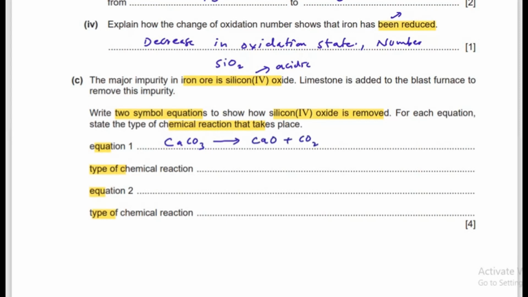Generally a temperature of 950 to 1000 degrees Celsius is required. When one reactant or one compound is broken down to form different substances upon heating, that is thermal decomposition. So this is the thermal decomposition of calcium carbonate.